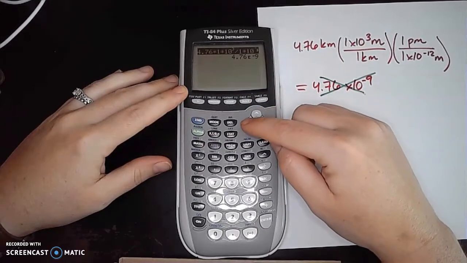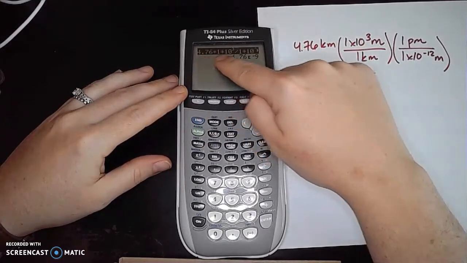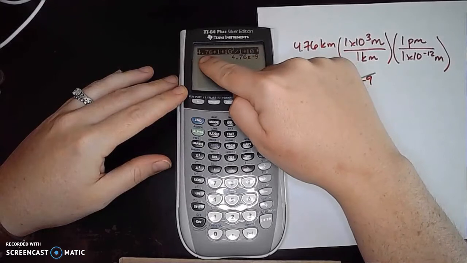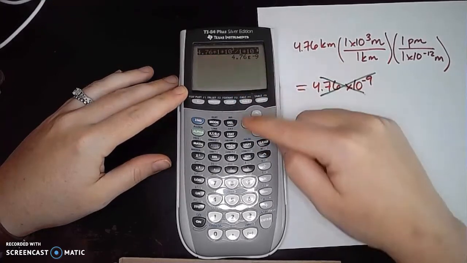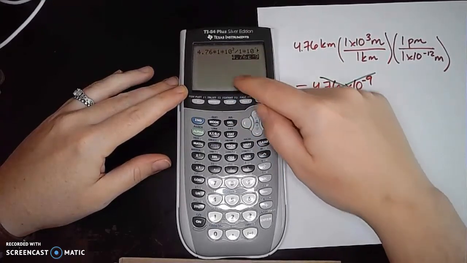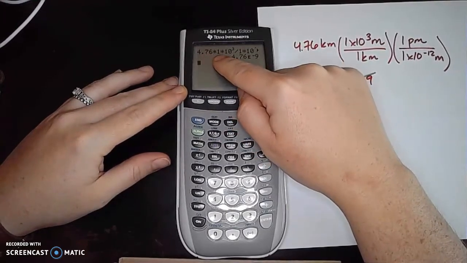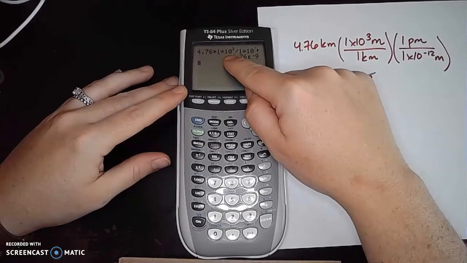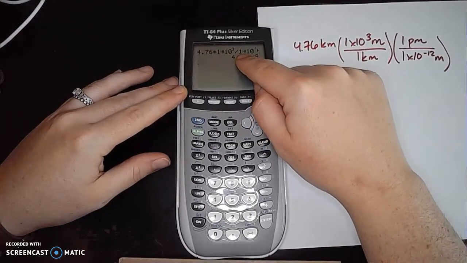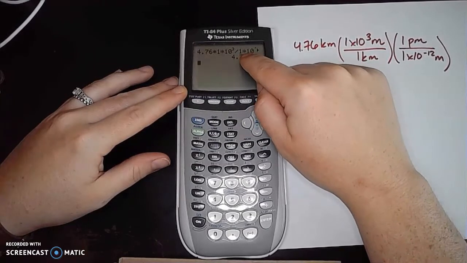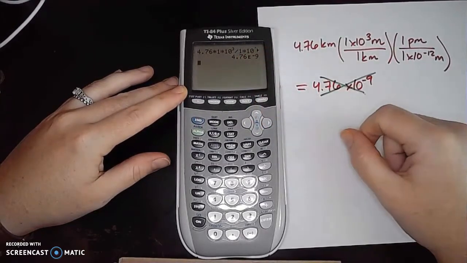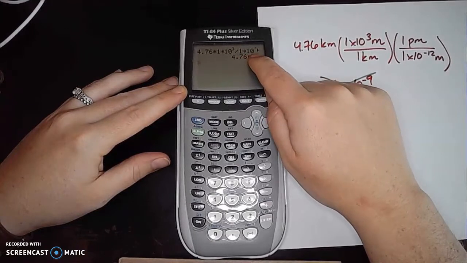So if I go back up into the calculator, I just want to point out here that the way your calculator read this was it did 4.76 times 1, and ooh, that's a little harder to see when it's black, so let me not highlight it. But it does 4.76 times 1 times 10 to the third divided by 1, and then here's the real kicker. It then multiplies by 10 to the negative 12th. It doesn't divide by times 10 to the negative 12th.